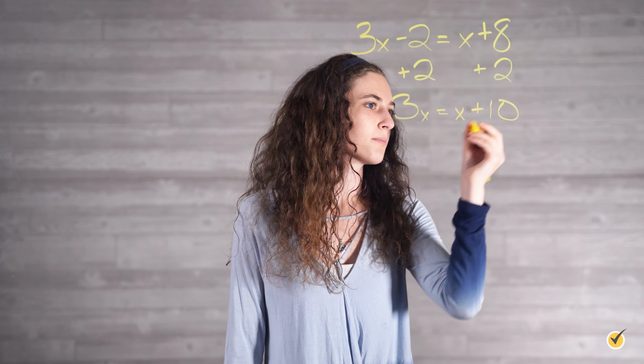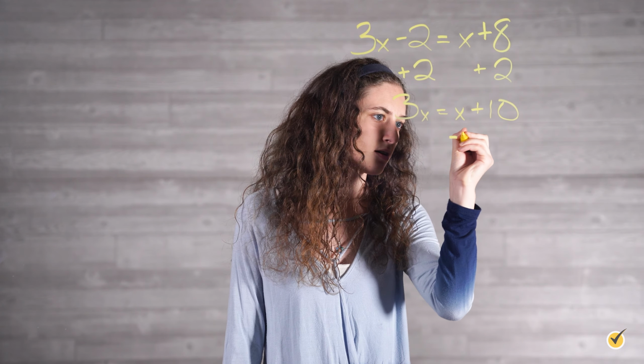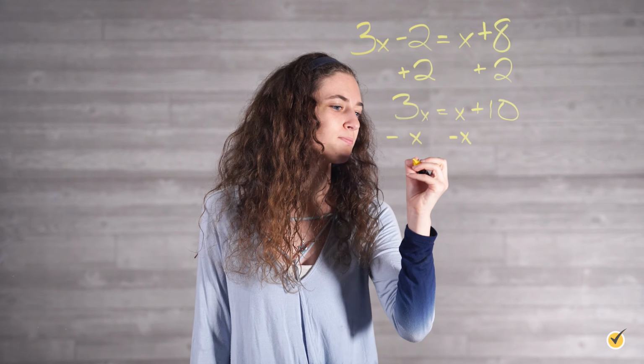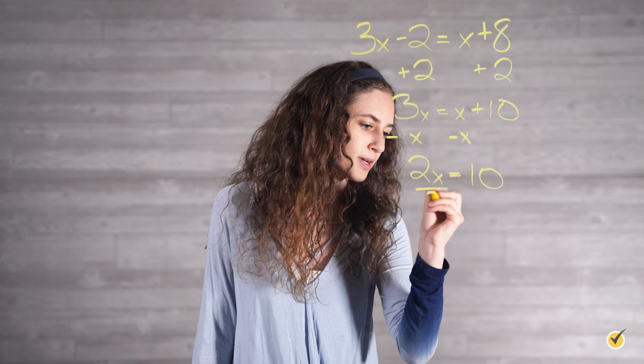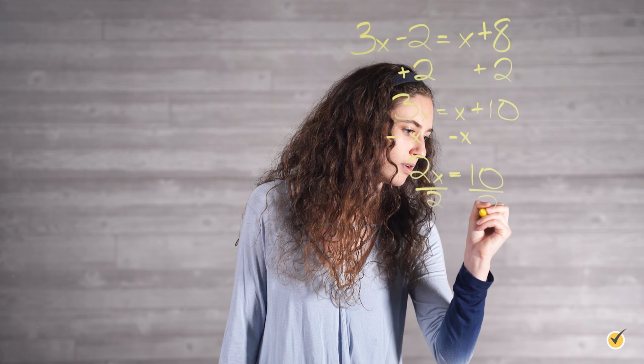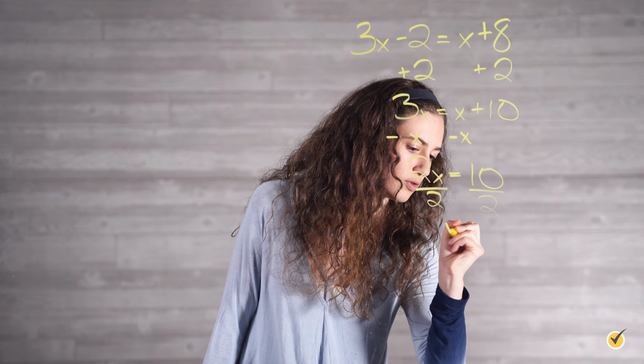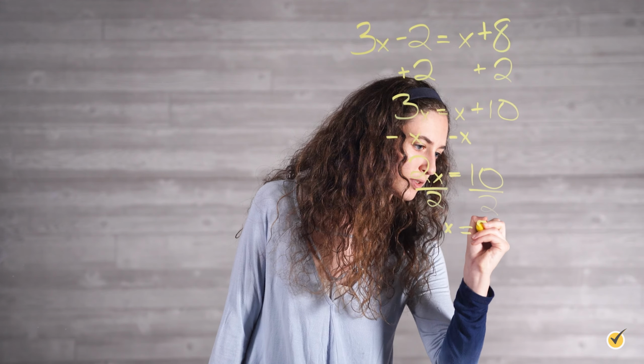That gives us 3x equals x plus 10. Then I'm going to subtract x from this side, and then this side as well, because you want to do the same thing on both sides. That gives us 2x equals 10. And then to get x by itself, divide by 2 on both sides, which gives us x equals 5.